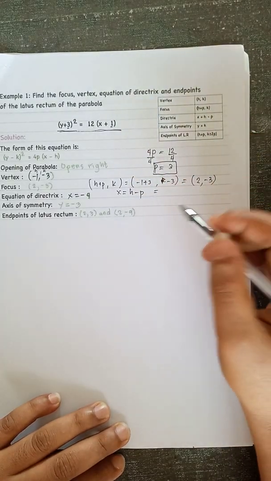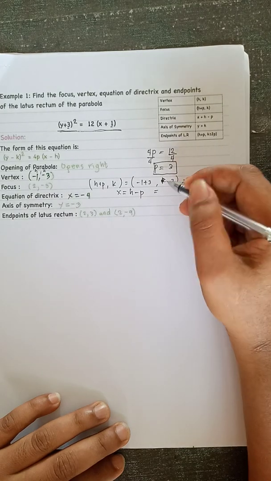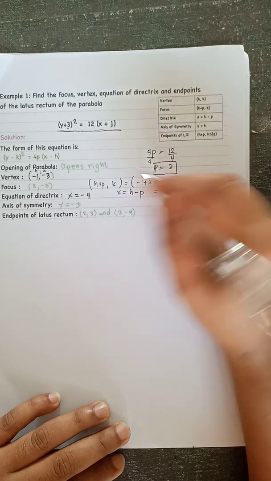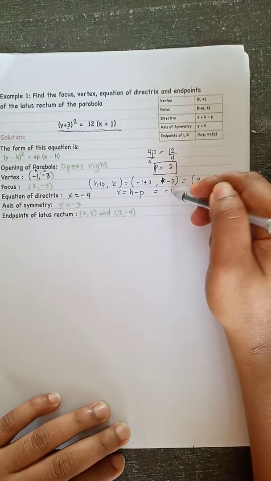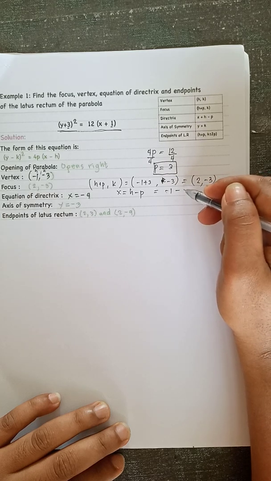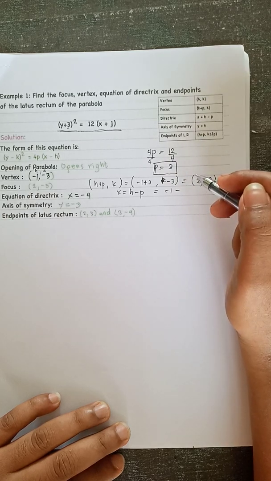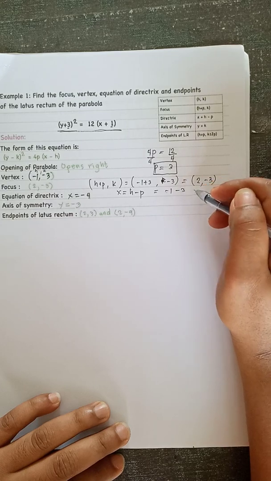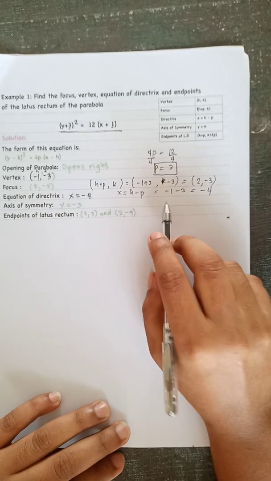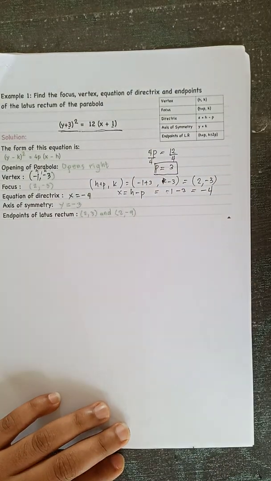Since we already have the values of h and p, substitute them. We have h equal to negative 1 minus p, which is 3. That is equal to negative 4. Negative 1 minus 3 is equal to negative 4.